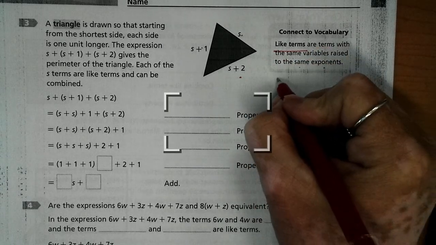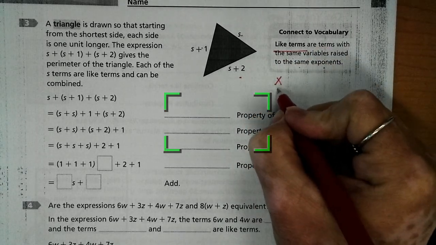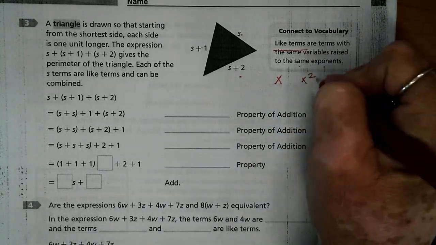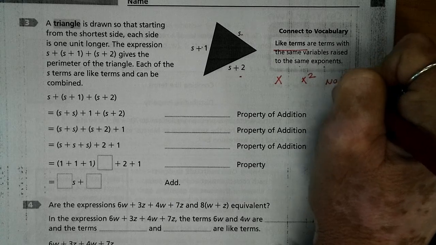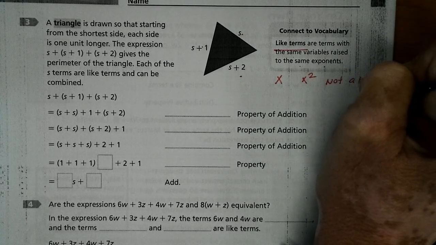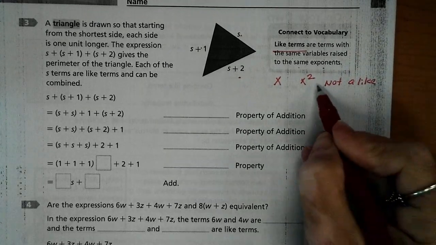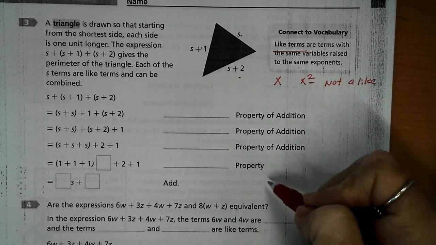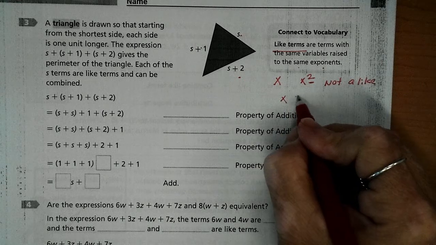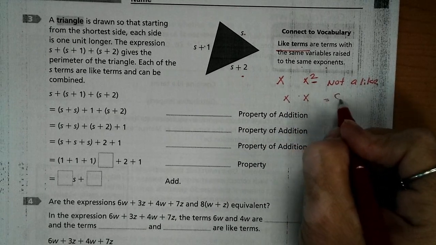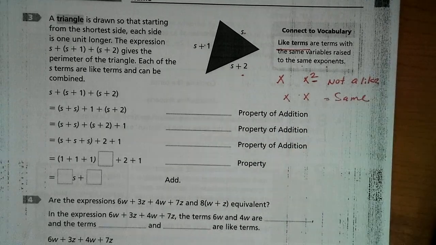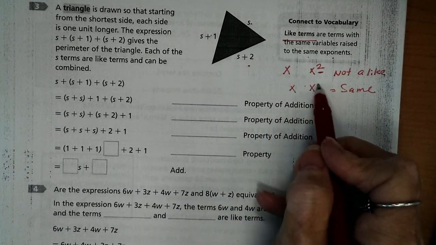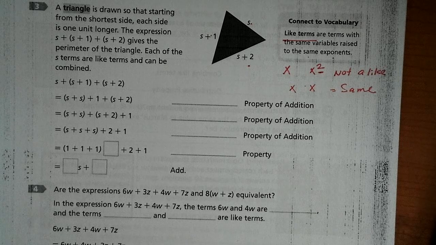So if I have x and I have x squared, these are considered to be not alike, because they are not the same. But x and x are the same because I don't have a little exponent on either one of those.